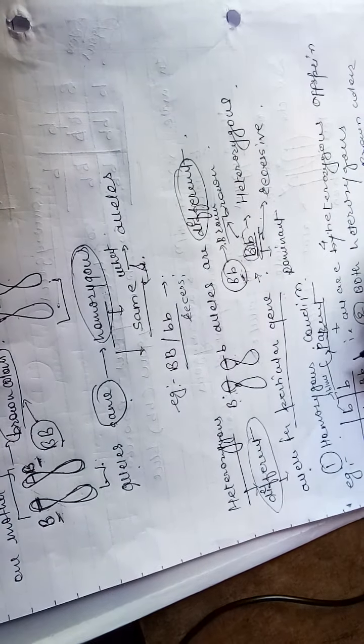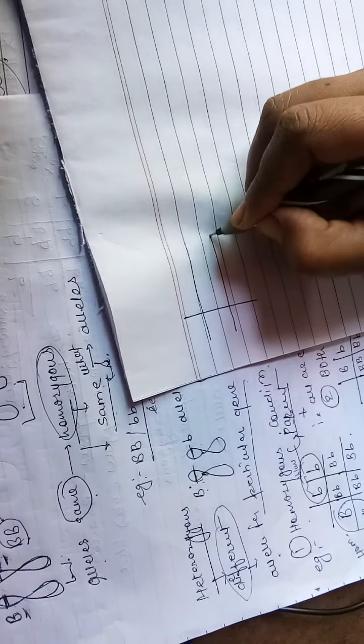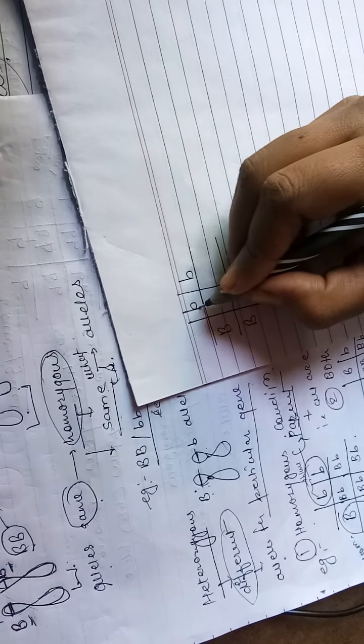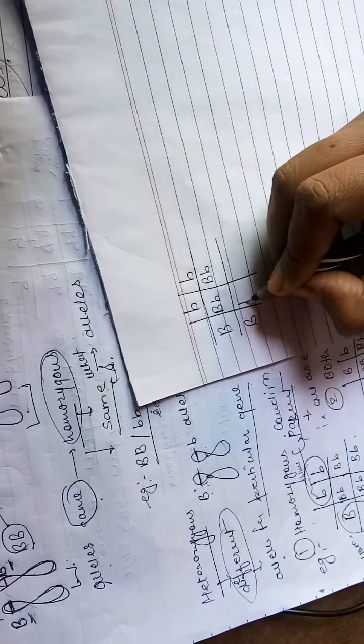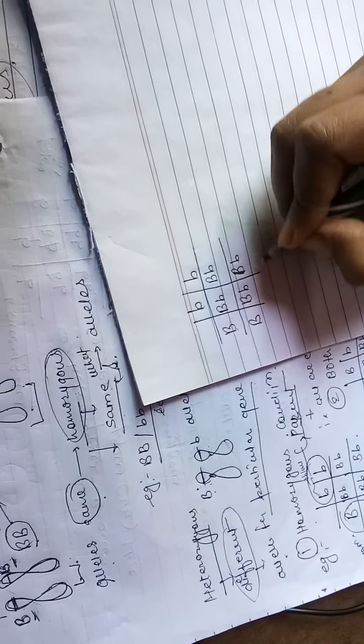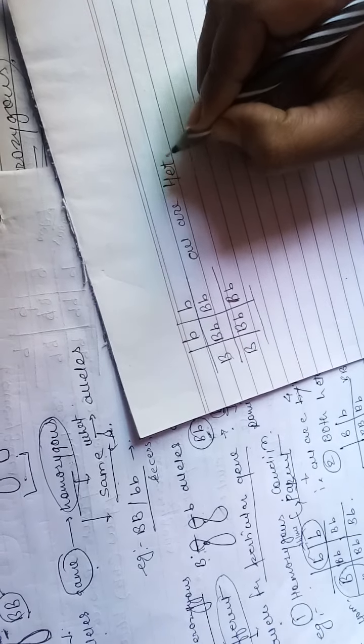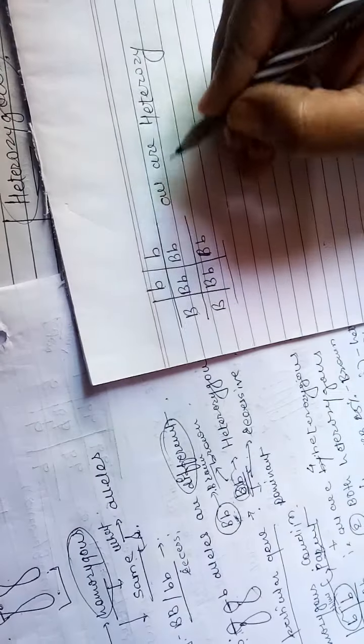For example, when we take one condition in which both the parents are homozygous in nature, and two parents cross each other, one being capital B capital B and the other small b small b, जर यांच्यात क्रॉस केलं, what happens? We get capital B small b, capital B small b, capital B small b, capital B small b. We can see here all are heterozygous in nature. Four combinations are seen here, but all of these are heterozygous.